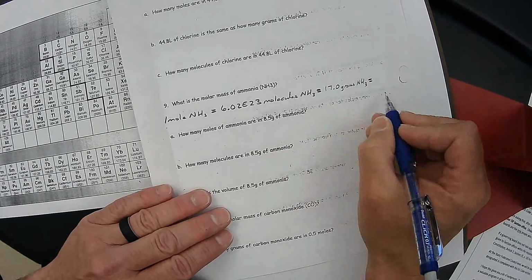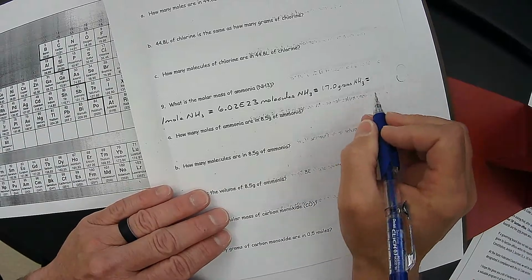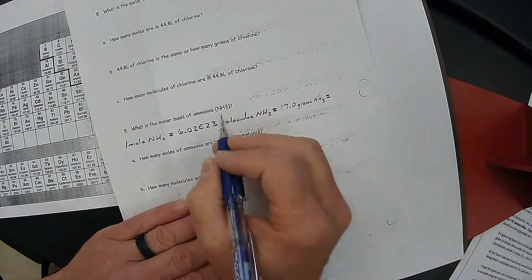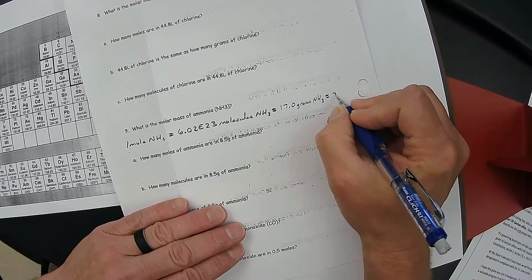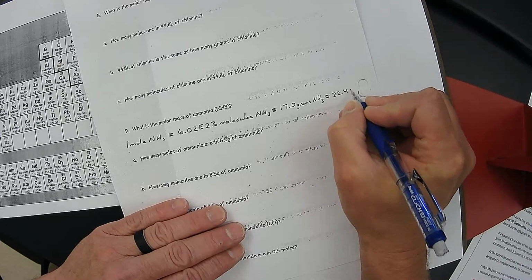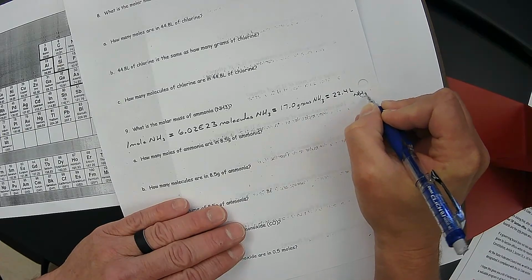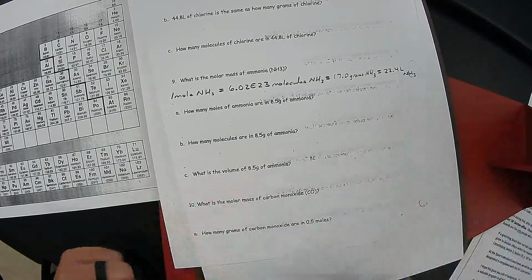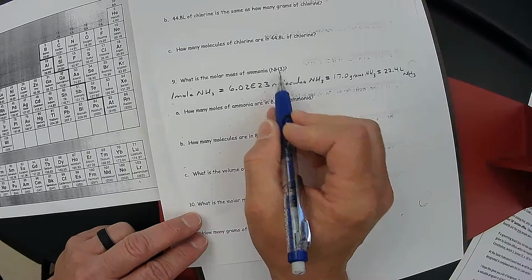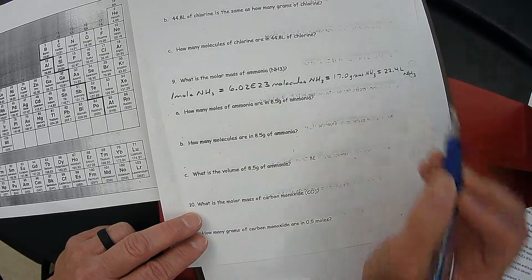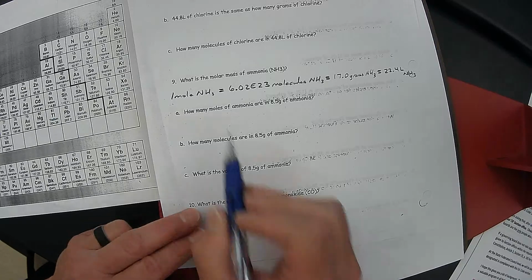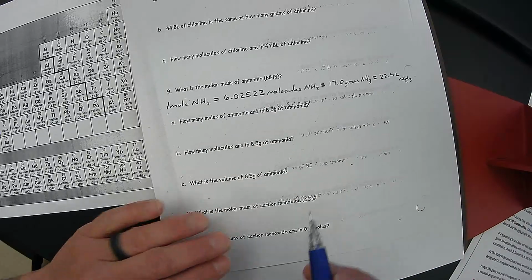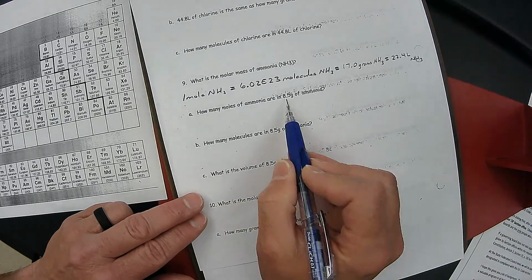Then we can only write this last piece if this is a gas and it's STP. If it's a gas, we're going to assume it's at STP, and it turns out that NH3 ammonia is a gas, so I'm going to write the last piece there. If this was a solid or a liquid, we would not be able to put the 22.4 liters. Now we have our 4 conversion factors, and now we're going to solve these problems.